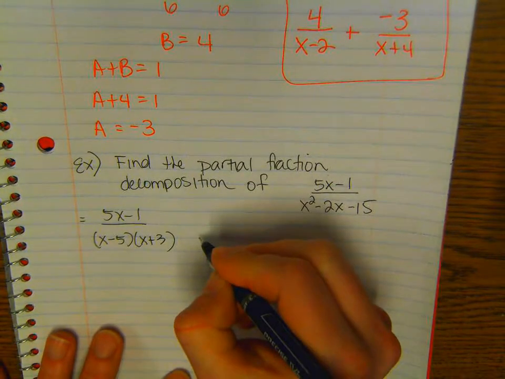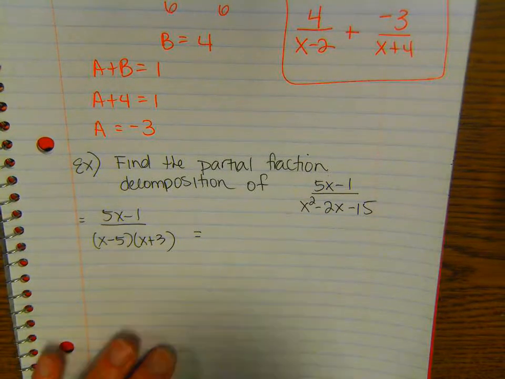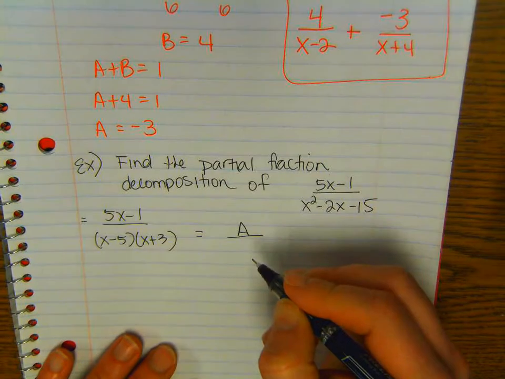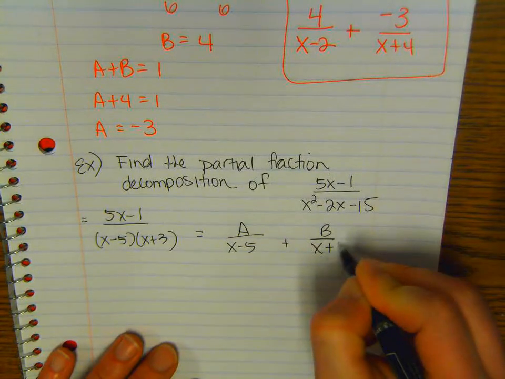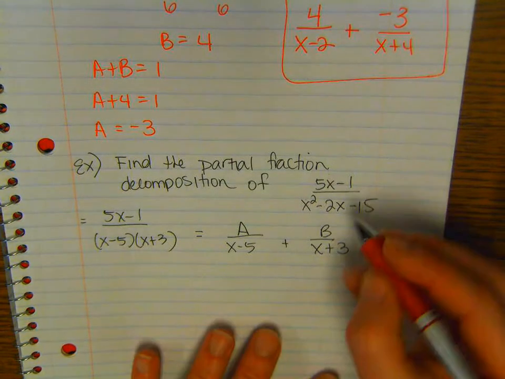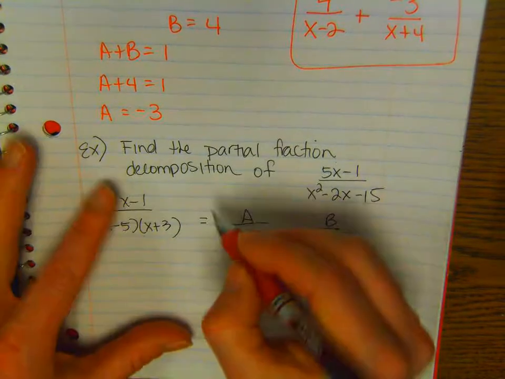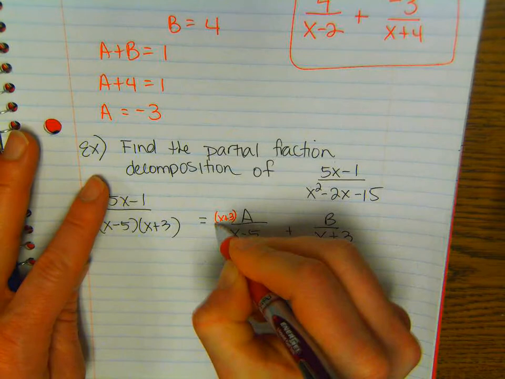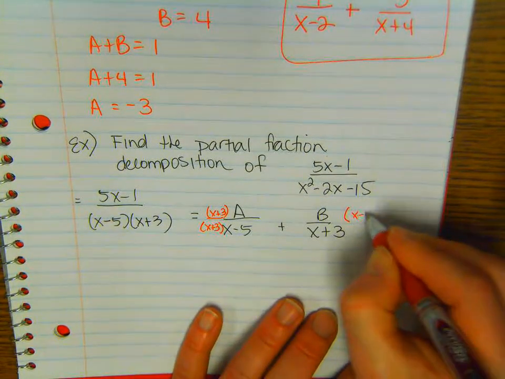What would in general? A over x minus 5. Very good. All right. Now, let's go through. What are we going to do to this one? Multiply by x plus 3. Multiply by x minus 5.